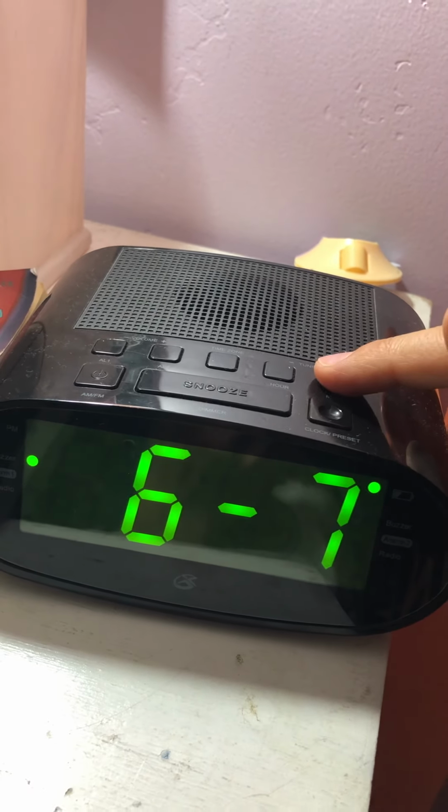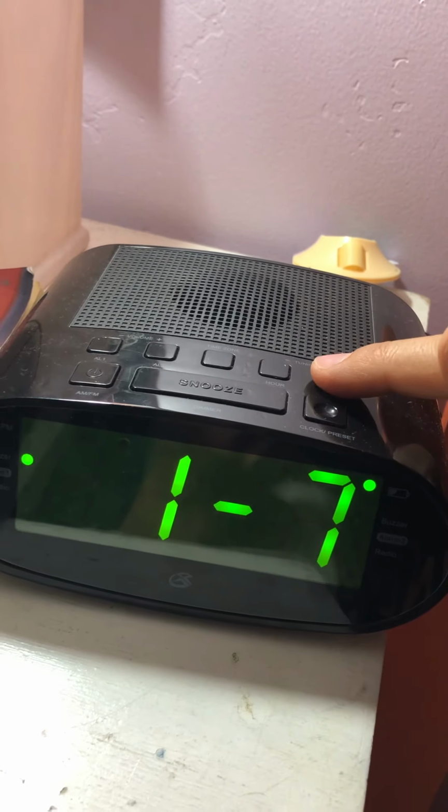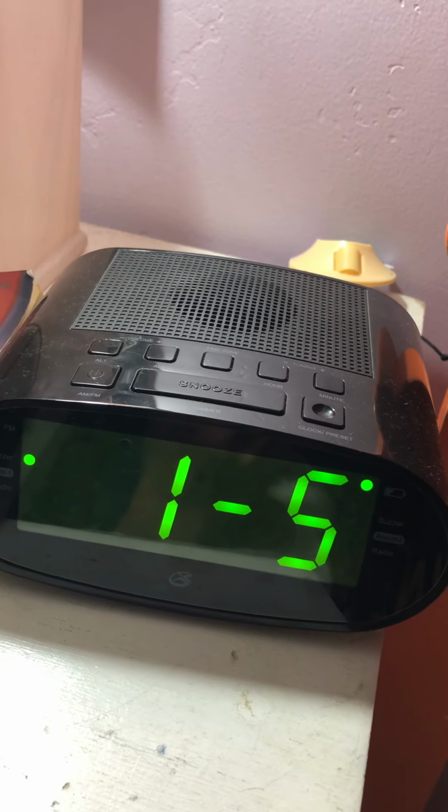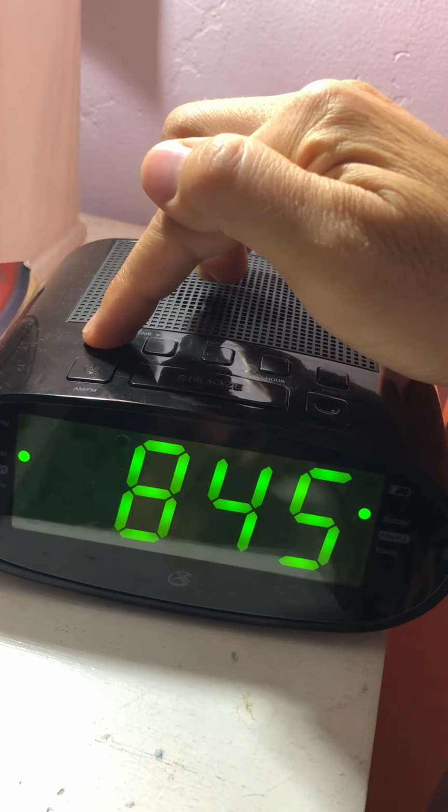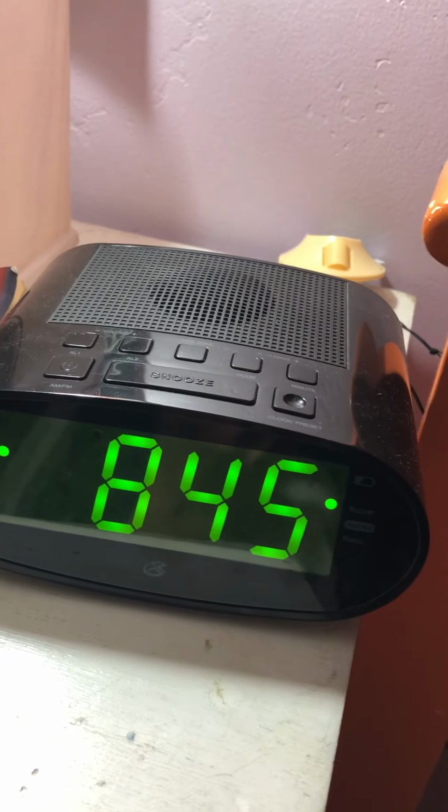That's a weekend alarm. This is an everyday alarm. That's just the weekdays. Okay? If we like that, we're going to push the alarm again. Okay? And you do the exact same thing with alarm 2 too.